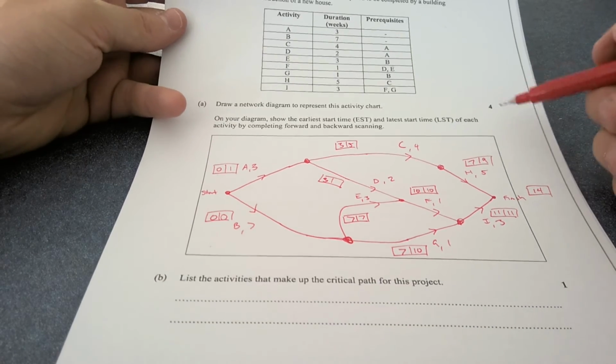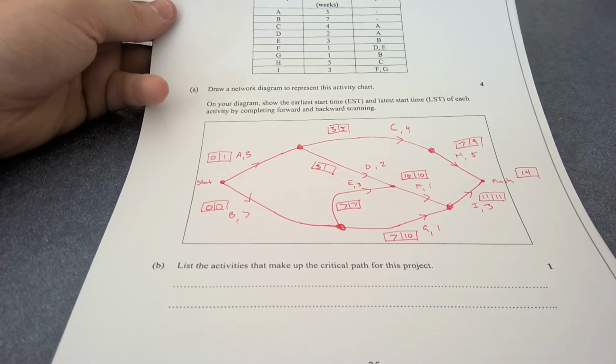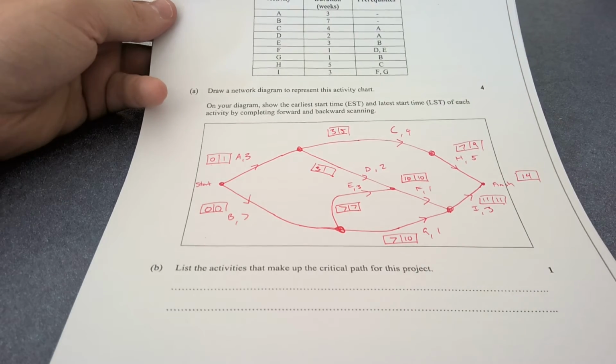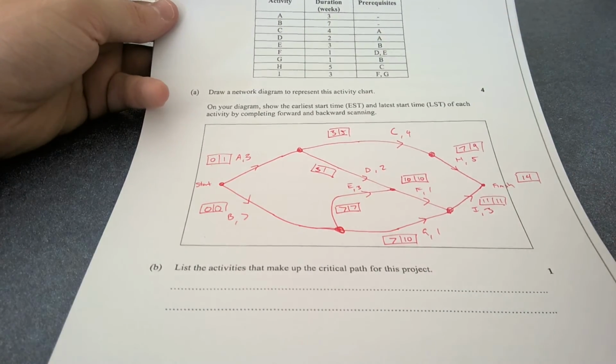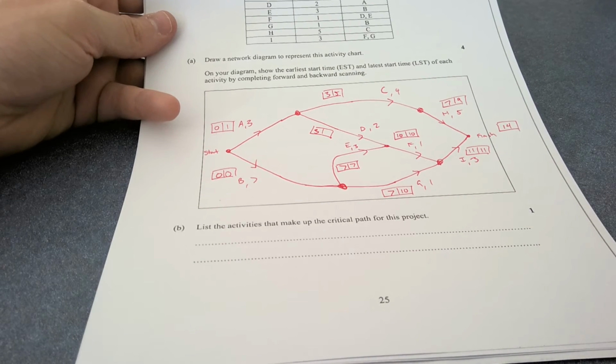So 4 marks for this. But as you saw, it took quite a bit of time, and the 4 marks are kind of from doing the diagram, making sure all the connections are right, finding all the earliest starting times, finding all the latest starting times. So quite a lengthy question for 4 marks, but it was.